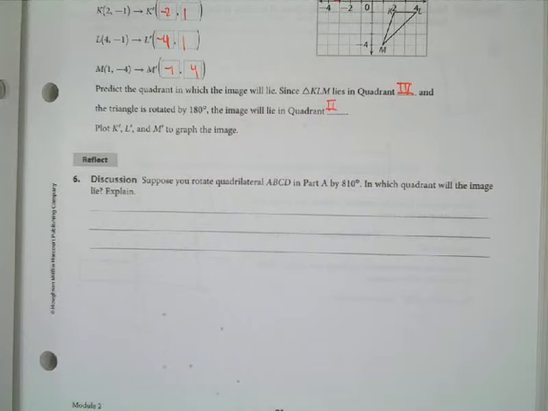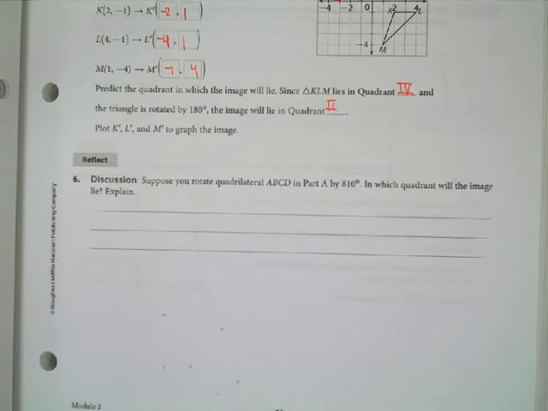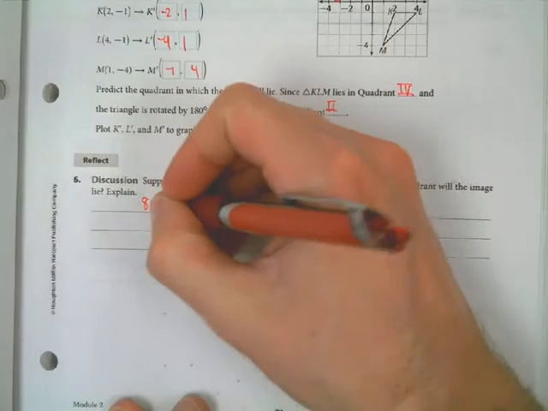Explain. So, any ideas here about how you could figure that out, besides actually doing 810 degrees? What can we maybe do to help us out? Yeah, Hunter? You could keep on subtracting 360. Why can we subtract those 360s? Because 360 would just make it go back to the same. Okay, so let's do 810 minus 360. What does that end up with?